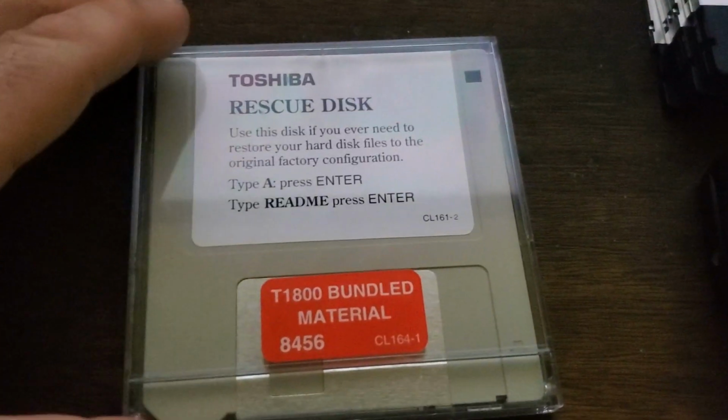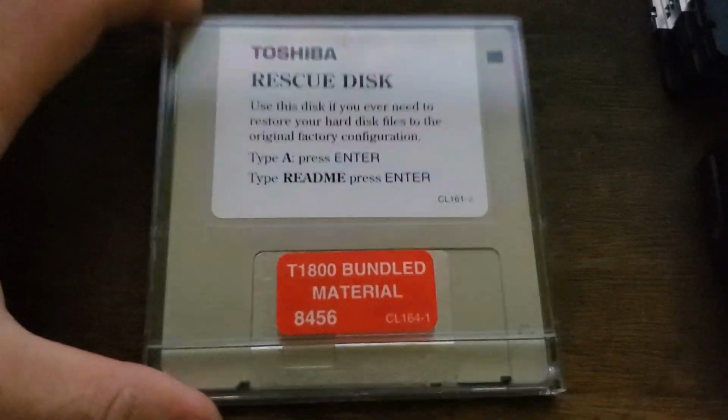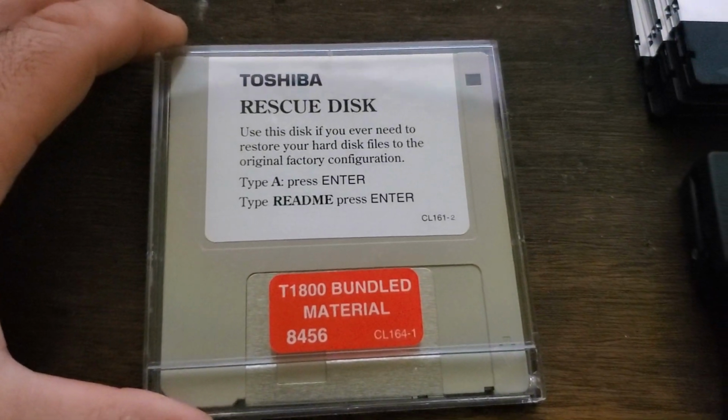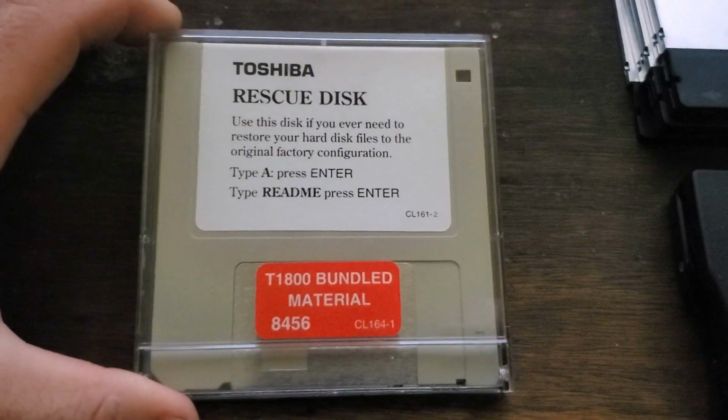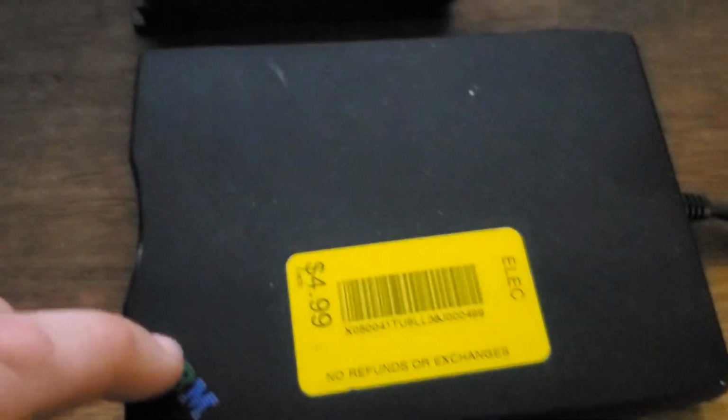Real quick before I show you the screen, here are the discs. I want to show you that there's no tricks or anything. This is an old floppy disk here. Then here's the floppy drive that I got for $5. It's a nice little drive and it works good.